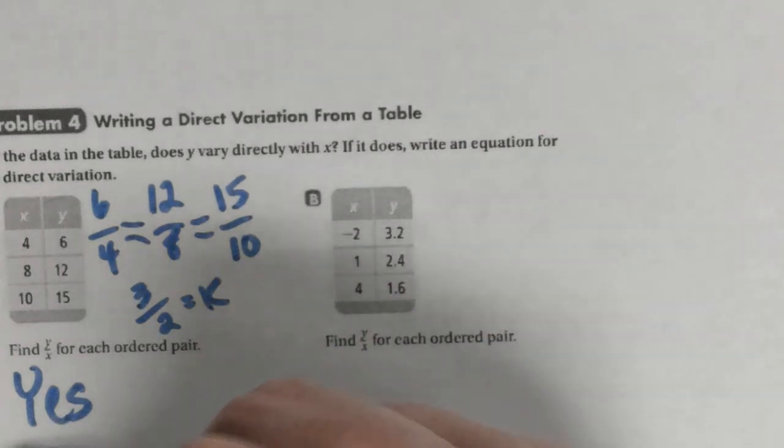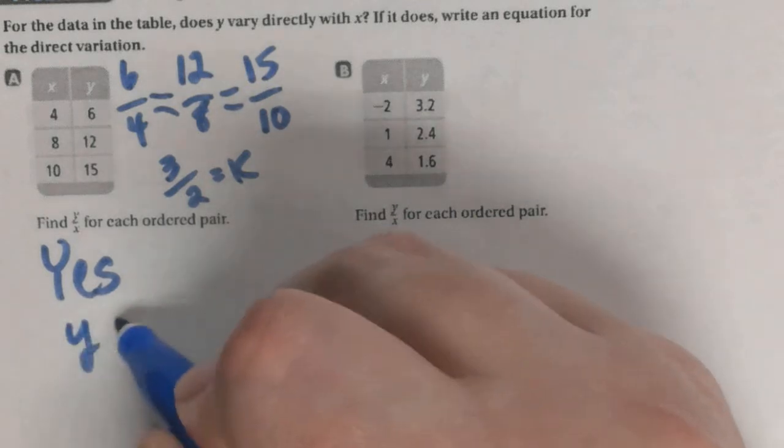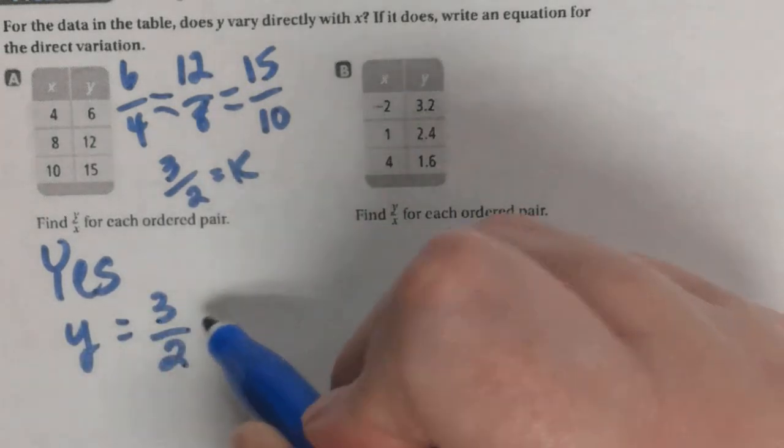So our equation is, oops, sorry, that's a little too loud. I was blocking it. y equals 3 over 2 x.